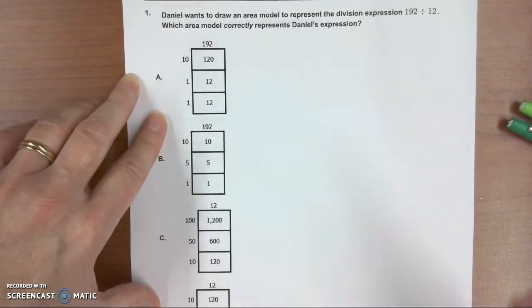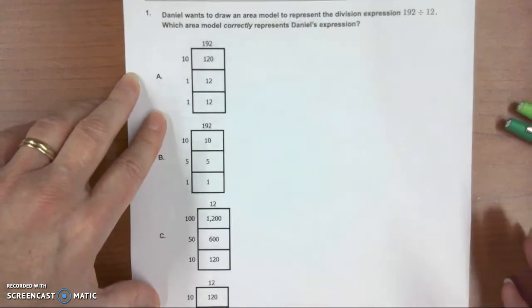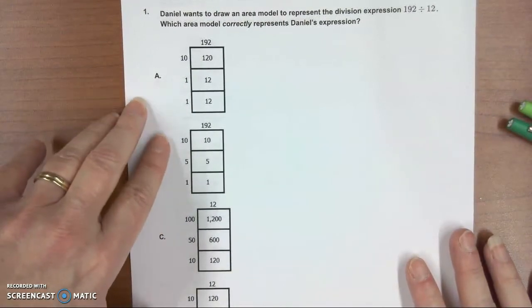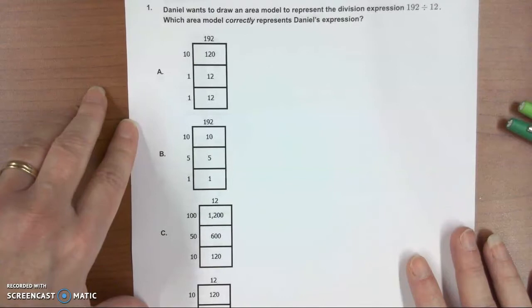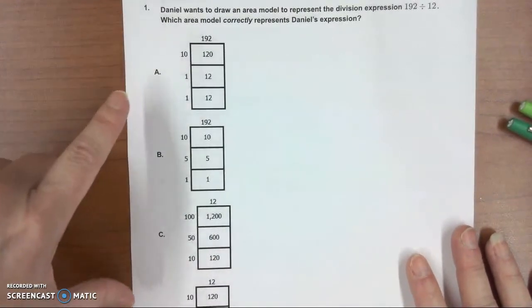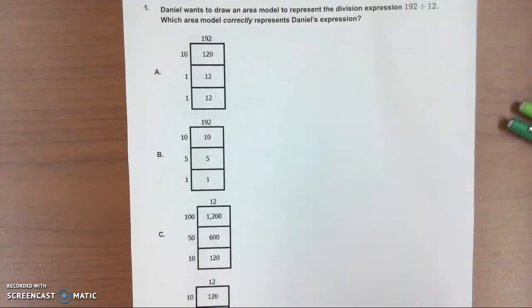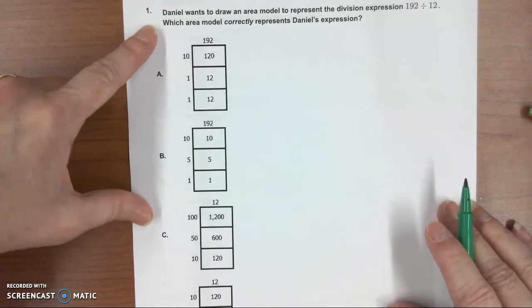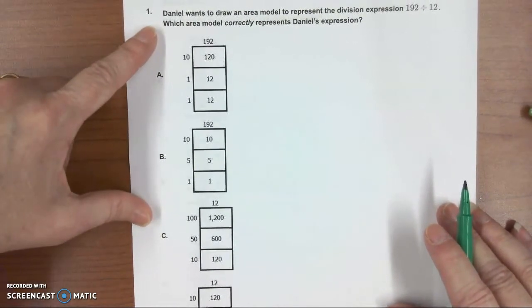We're going to work through 10 problems and just see the different ways you can represent the problems, and make sure you have a good conceptual understanding of division, and also how to use the area models. So let's look at this first problem. It says Daniel wants to draw an area model to represent the division expression 192 divided by 12. Which area model correctly represents Daniel's expression?